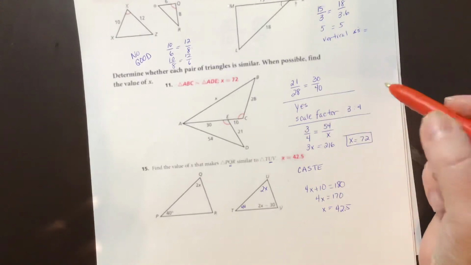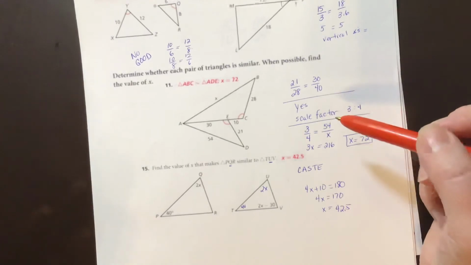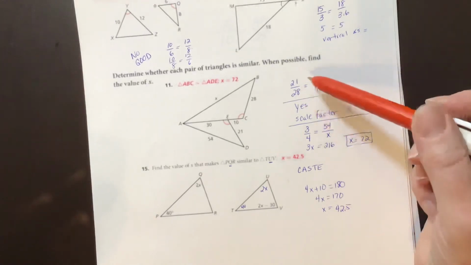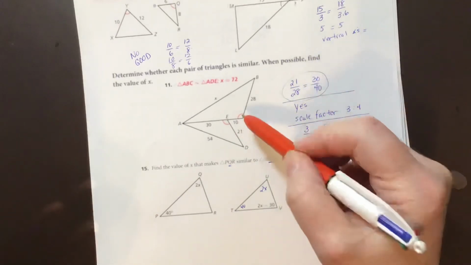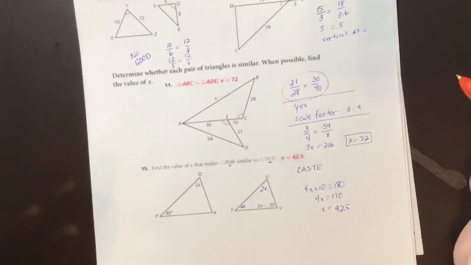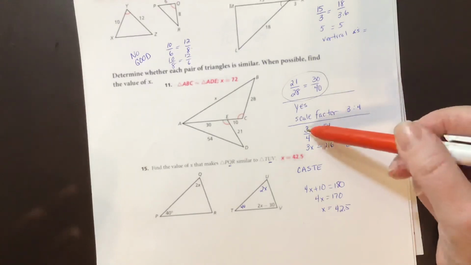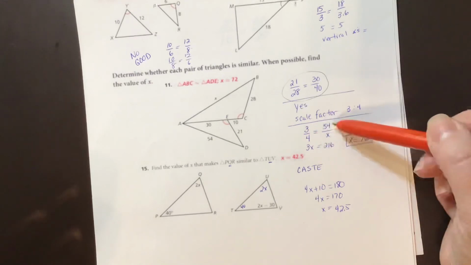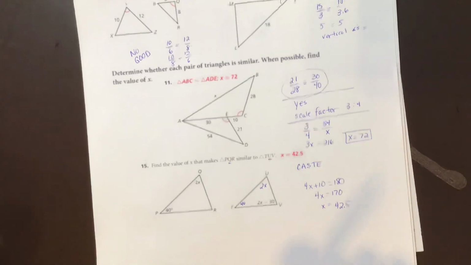Those both reduce to 3 to 4, so the scale factor is 3 to 4. And then I checked these two again because the angle here, angle C, and this angle at vertex E are equal, so side angle side. And then I can find x by using the scale factor. 3 is to 4 as 54 is to x, cross multiplying, and I get x is equal to 72.